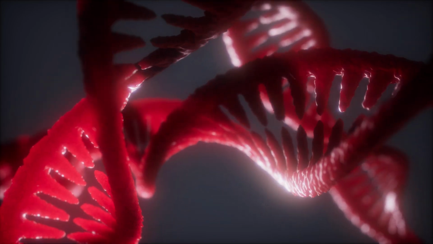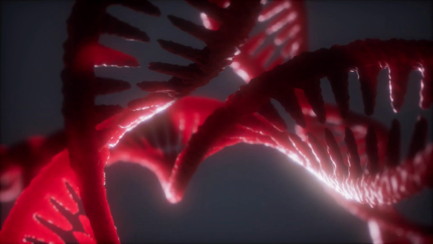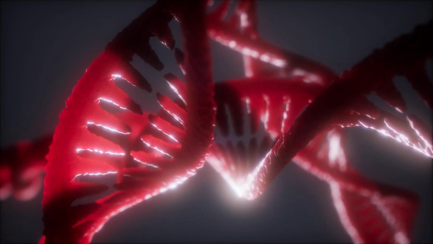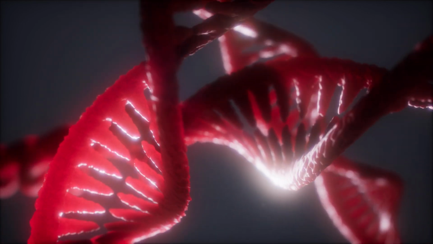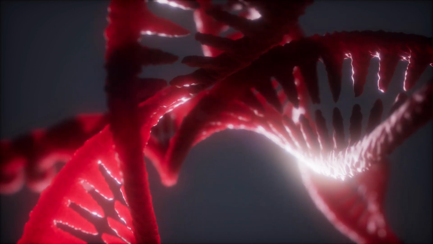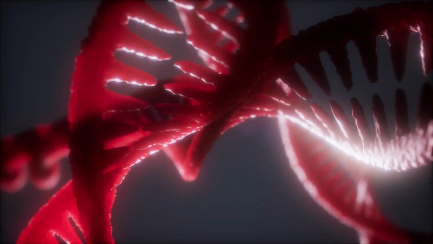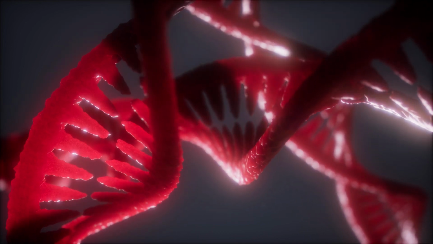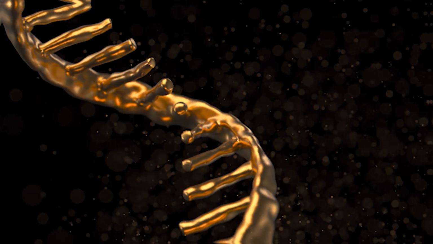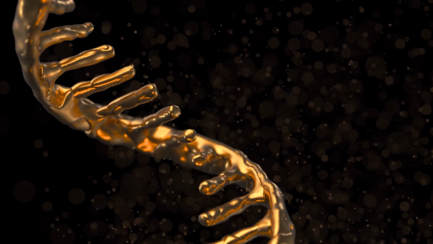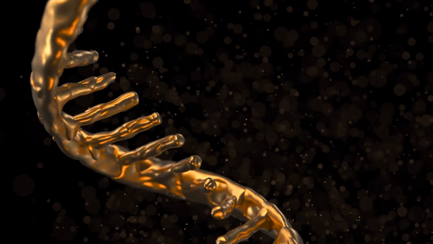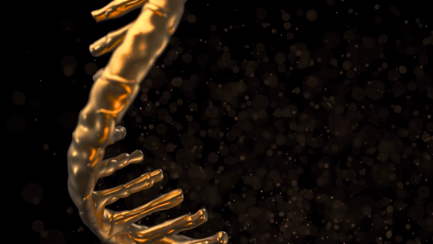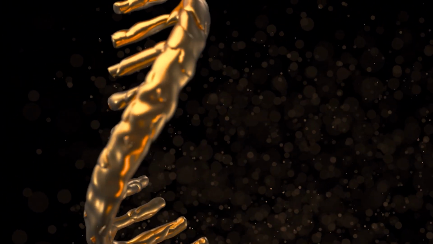DNA, or deoxyribonucleic acid, is the hereditary material in humans and almost all other organisms. Nearly every cell in a person's body has the same DNA. DNA replication is the process by which the genome's DNA is copied in cells. Before a cell divides, it must first copy, or replicate, its entire genome so that each resulting daughter cell ends up with its own complete genome.